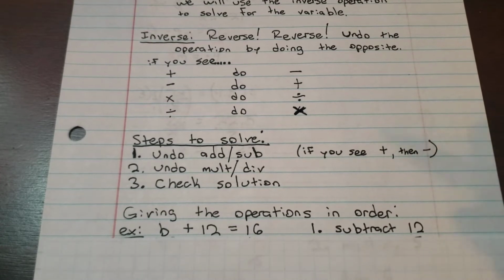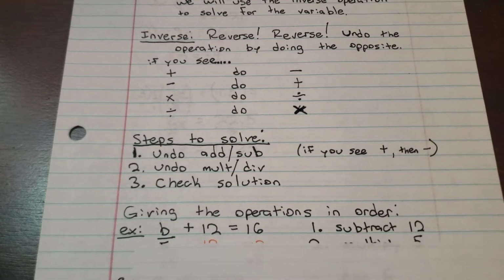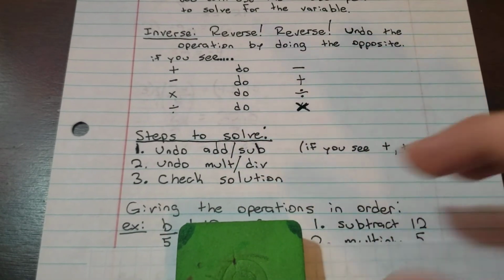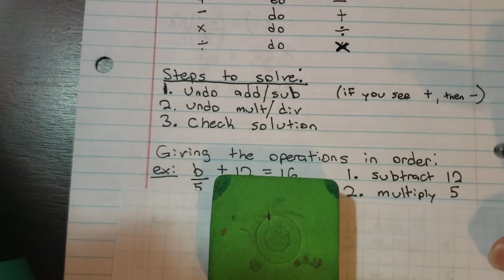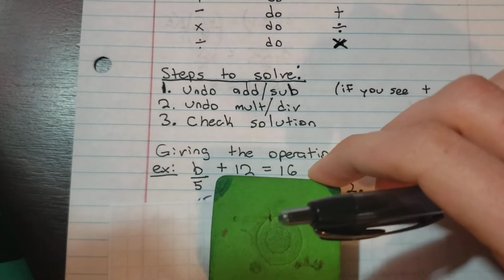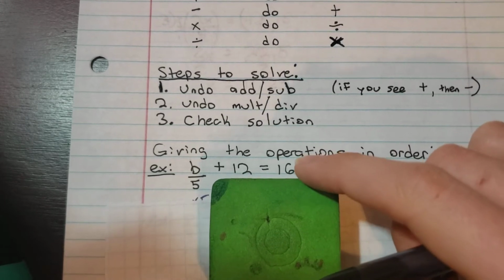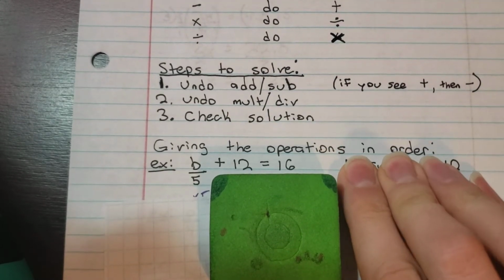Oh, I'm so sorry, guys. This is actually b over 5 plus 12. Oh, that was probably really confusing. My bad. Forgive me. Okay. So let's start this over.